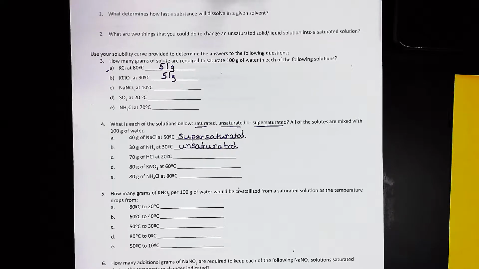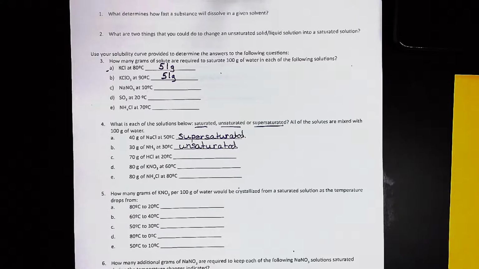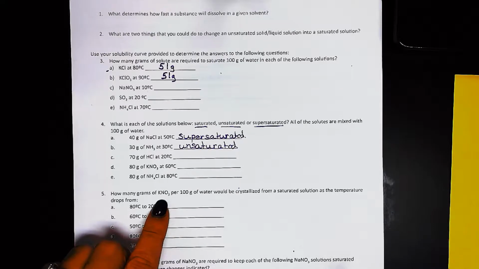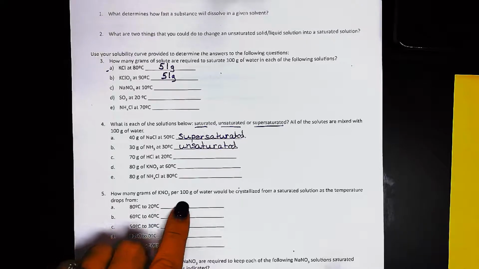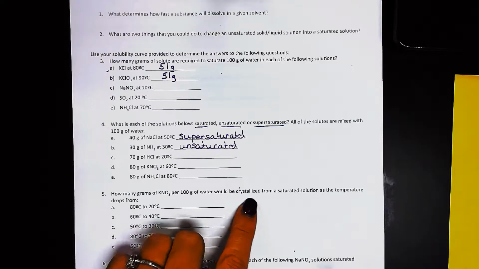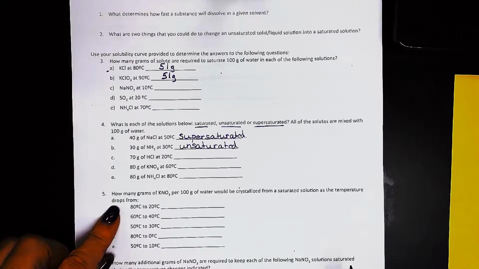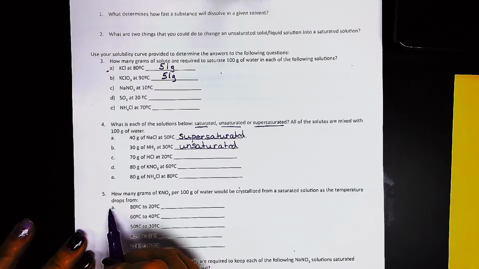Class, Mrs. Lyons again. Let's look at number 5 on this worksheet. So this is asking us something a little bit different. It says, how many grams of KNO3 per 100 grams of water would be crystallized from a saturated solution as the temperature drops?